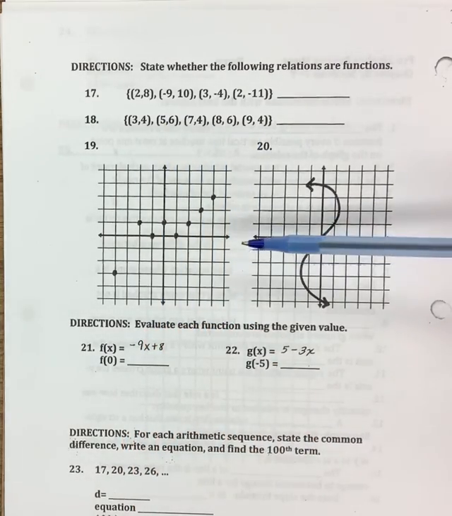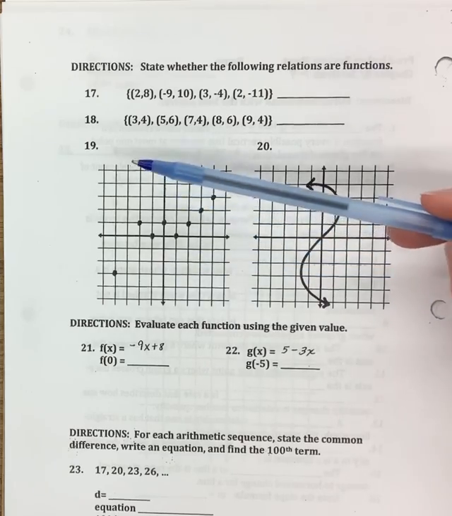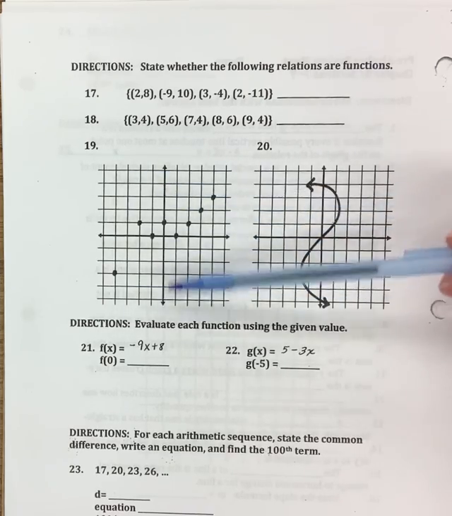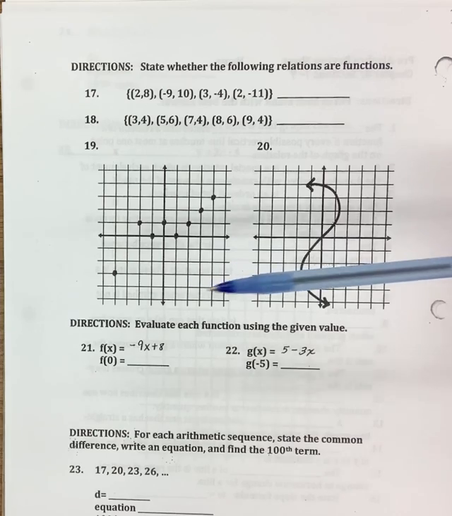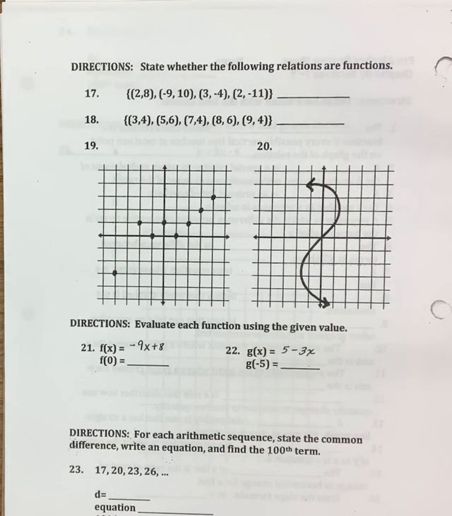Number 19, this one is a function. It passes the vertical line test, meaning each vertical line that could possibly be drawn will touch only one point on the graph, verifying that each ordered pair contains a function situation. In other words, each member of the domain is paired uniquely with a member of the range. All x values are different.